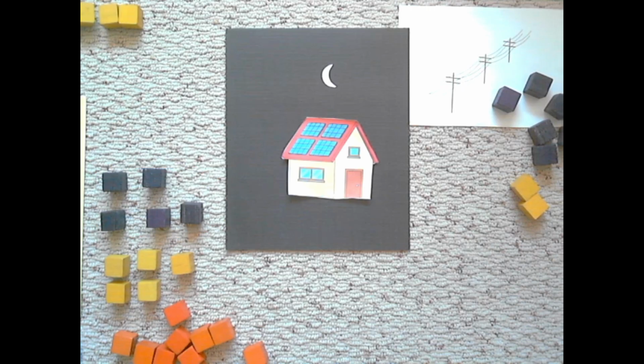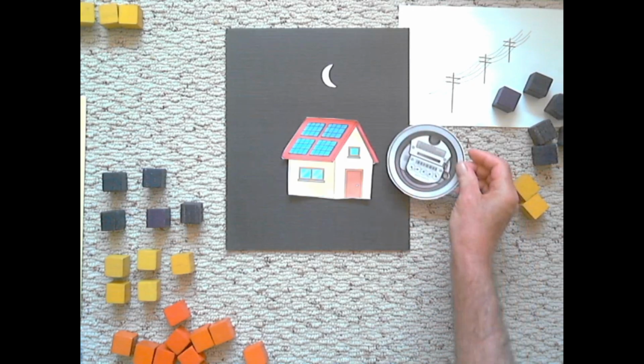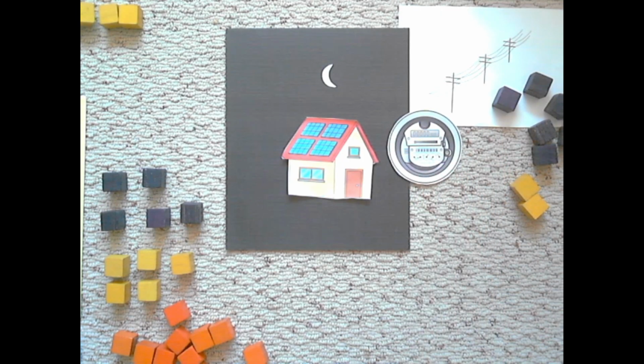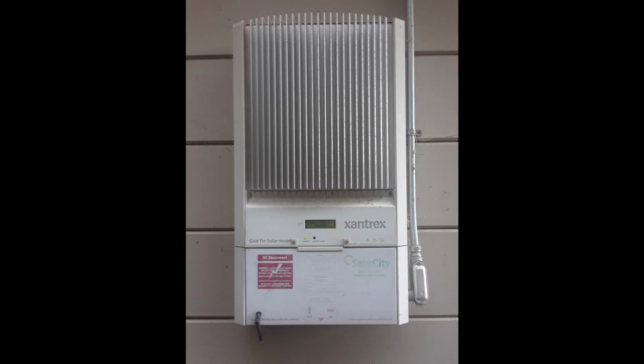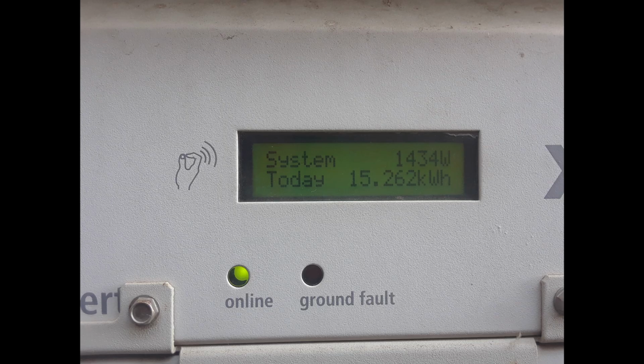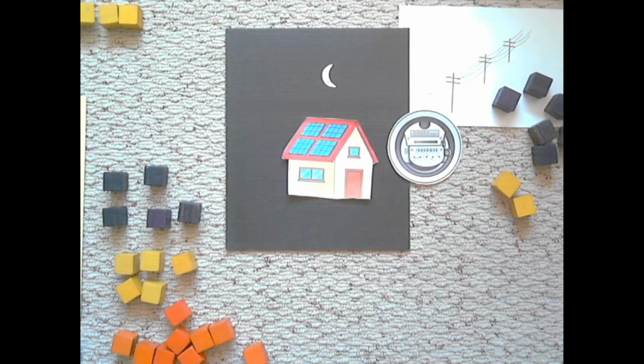How can we tell how much power we used that day? Remember, we cannot count the orange blocks directly. We can count the number of blue blocks we bought from the grid and the number of yellow blocks we sold to the grid. The power company meters this, and you can look it up on your billing statement. And if we look at our inverter, we can see how much power it generated that day. That's the total number of yellow blocks.